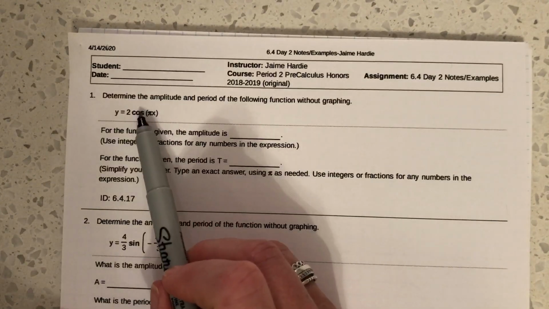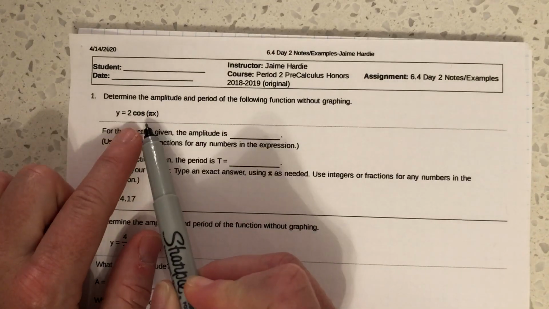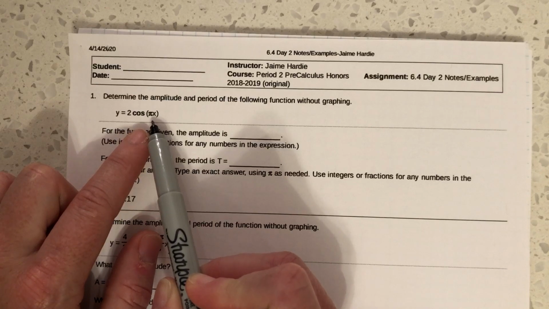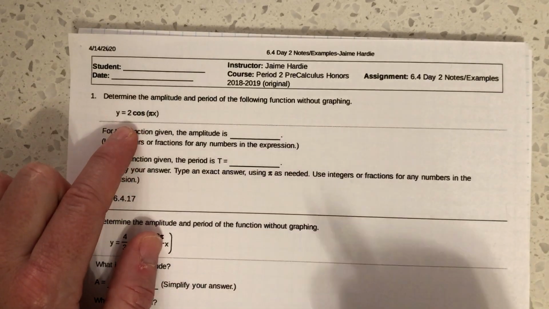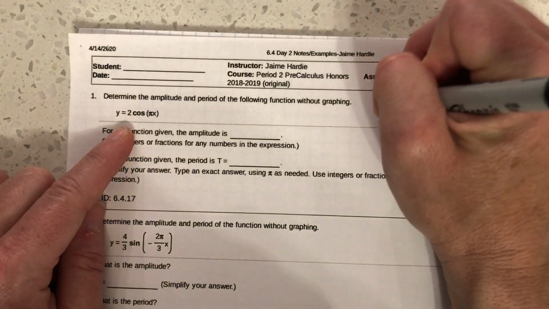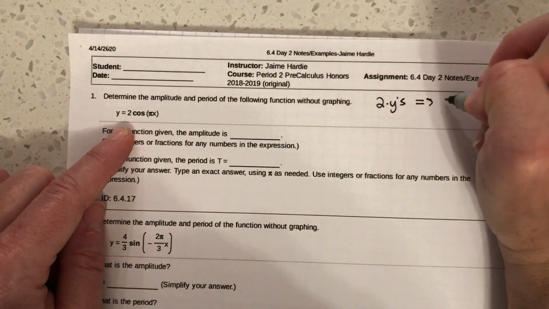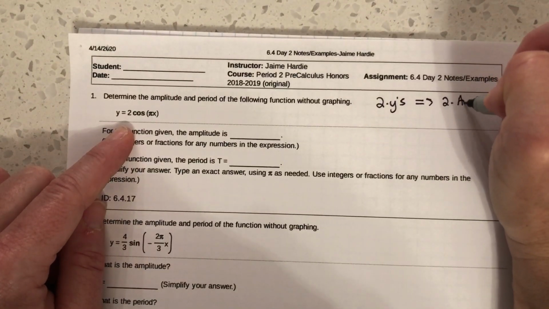It says, determine the amplitude and period of the following function without graphing. So y equals 2 times cosine pi x, right? Well, this 2 on the outside, who's he really multiplying by 2? The x's or the y's? The y's. So that means it's 2 times the y's, which therefore it's gonna be 2 times the amp.